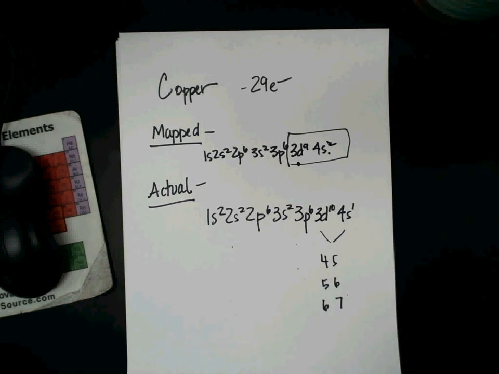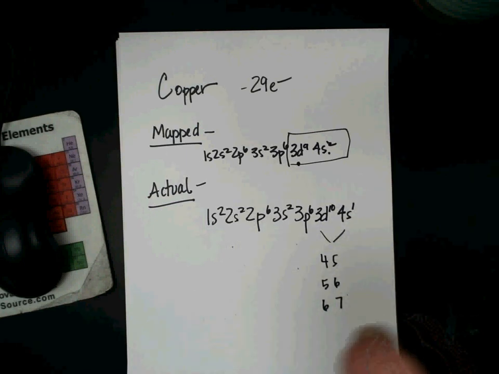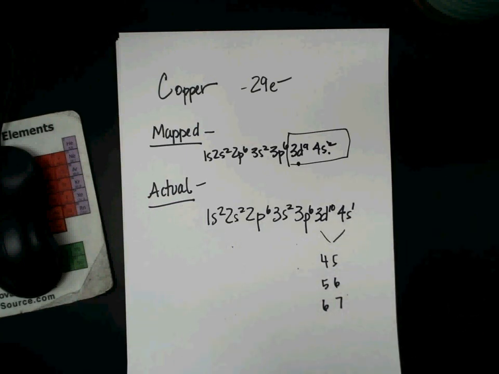Like if I would have made you do silver or gold or molybdenum or tungsten, you would see the same things happening. So be aware that that happens. Be sure that you can explain why that happens. And really, that is the end of the unit.